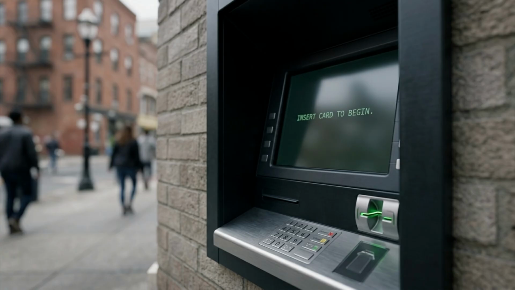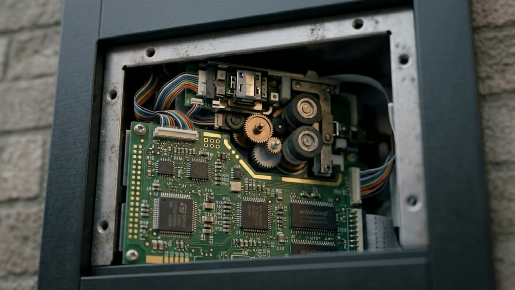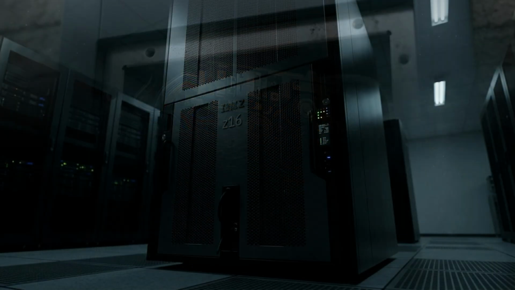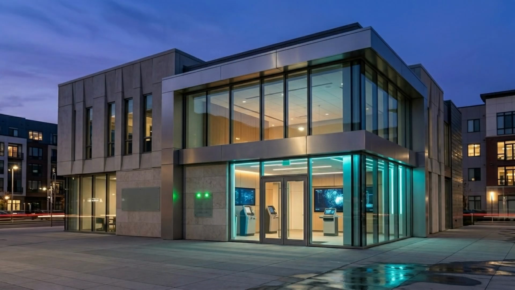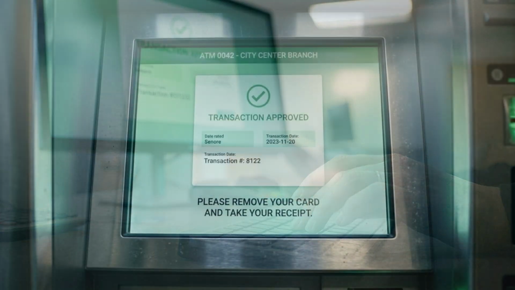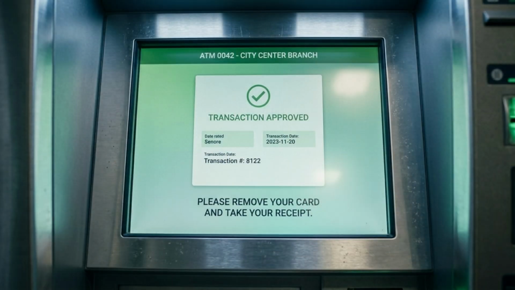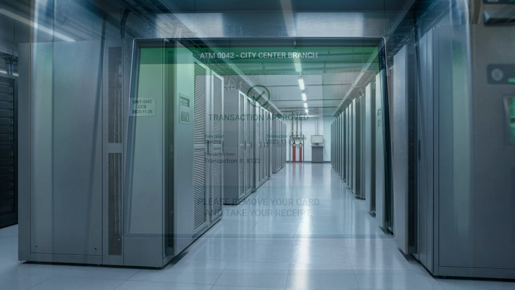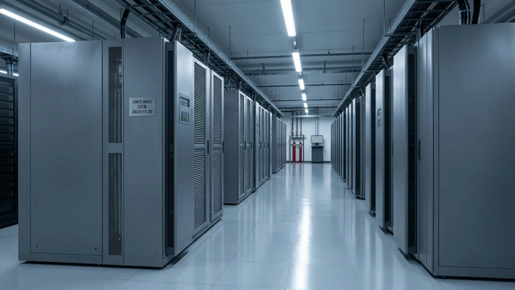When you walk up to an ATM, you see a screen, a keypad, a slot. What you don't see is the chain of systems processing your request in under 2 seconds. Your card number hits a network, that network pings your bank's core system, which checks your balance, authorizes the transaction, and sends the approval, all before you've finished reading the screen. That core system, in the vast majority of the world's banks, is running on a mainframe, running z/OS.